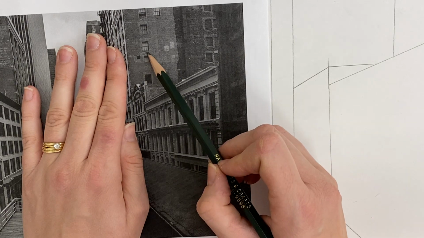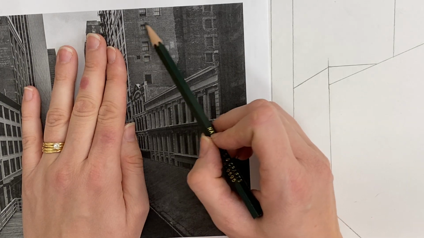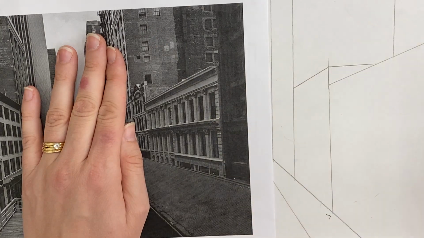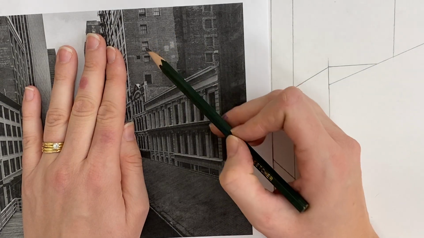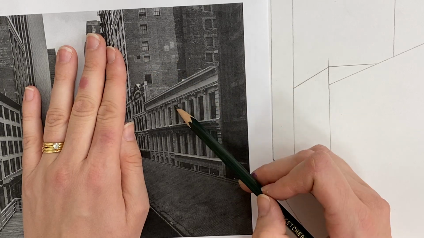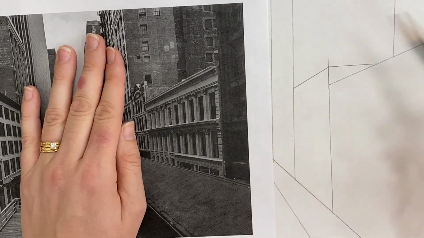These are not. If you trace them, these lines are all just true horizontals and true verticals. That's how you know. Also, if one window is going to be a regular rectangle, all of them are. If this one's going back into space, all of them are going back into space.